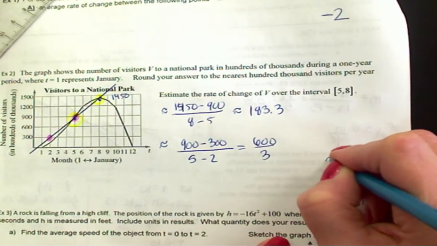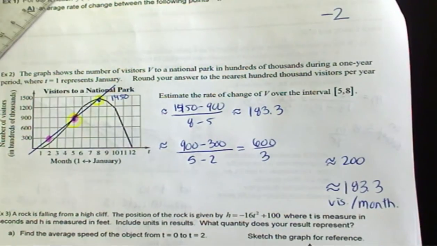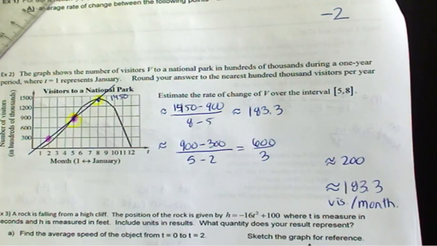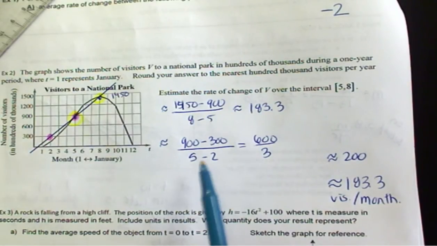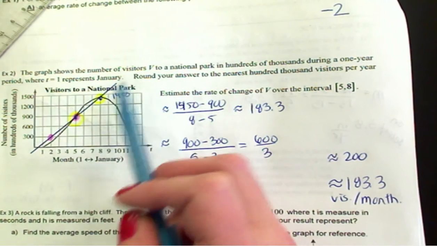It's approximately 2. Now, I'm guessing the 1450, guys, right? That's why it's a little bit different. Maybe it's close to 200. I would take anything that's off by about 15 to 20 because we don't actually know what the points are. I'm just trying to guess. You should have the work that shows how you got your estimate. Notice that this is 5 to 2, but it's clearly the same line.